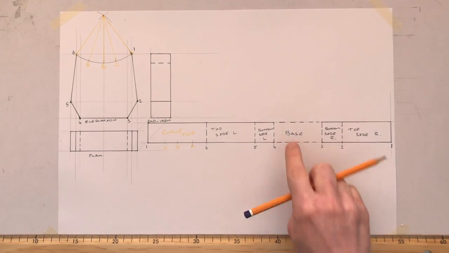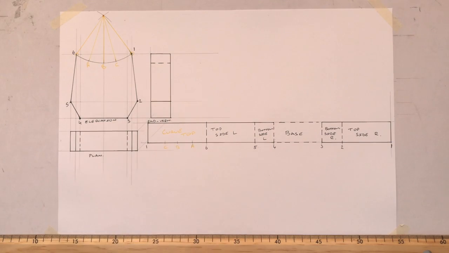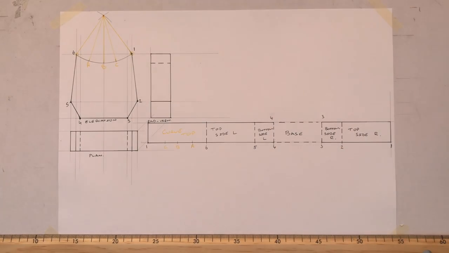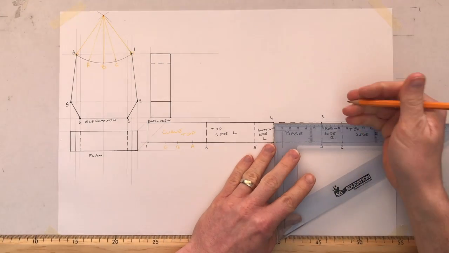just over here. Now we've already got the base, so this edge here, which was again 4 and 3. If I label that again for you, we have that edge. So all we have to do is use that exactly the same as we used this. So how do we draw the elevation? Well, we found the center line and we measured from that. So we're going to do the same thing here.